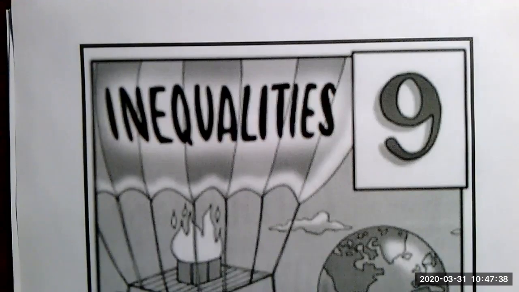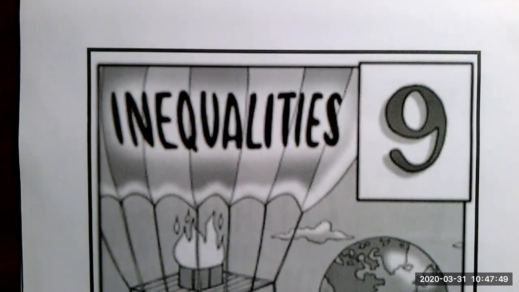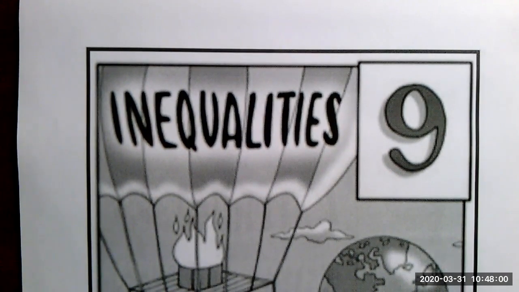Good morning, everyone. So we are going to start Integrated 1, Unit 9, which is on inequalities. You do not have this packet physically. However, you do have it electronically. You don't have it in your hand unless you printed it out, which is quite a few pages. So you don't need to print out all the pages. In fact, you don't need to print out any pages. You can do everything in a notebook.